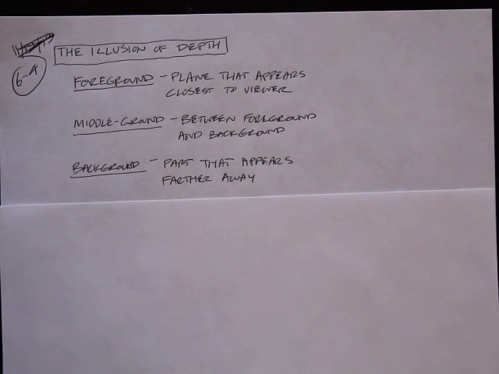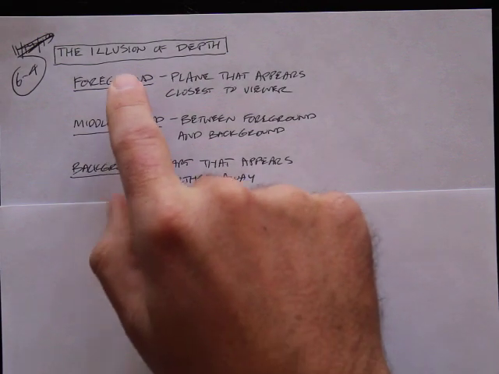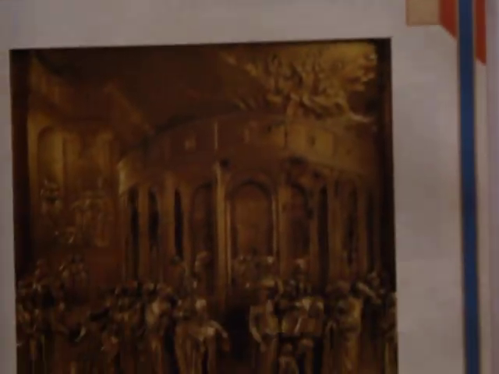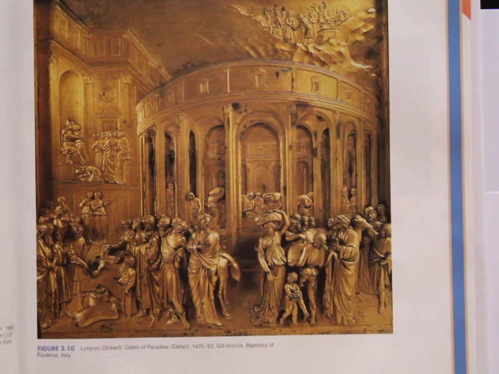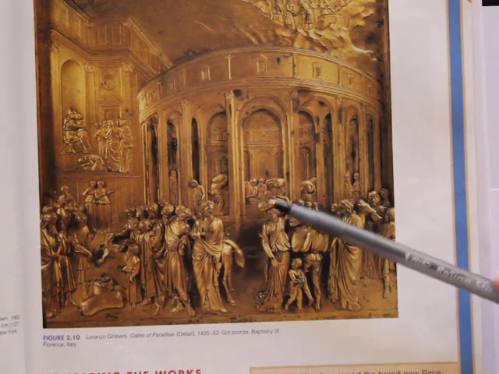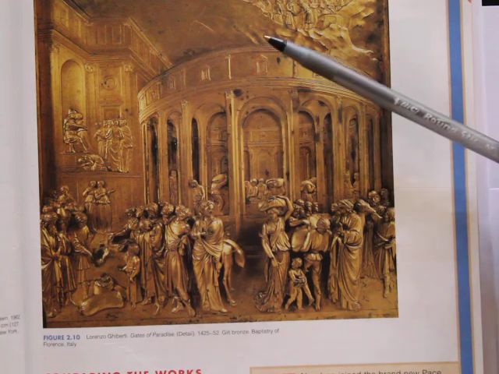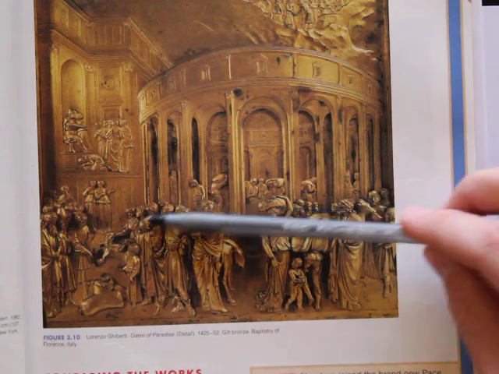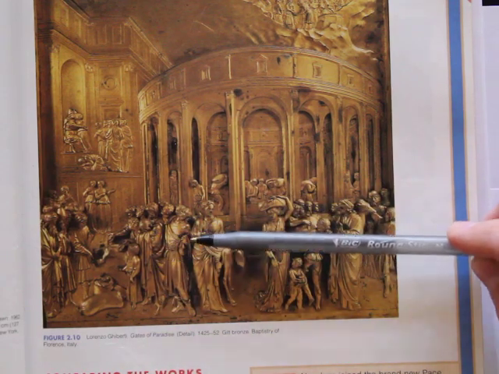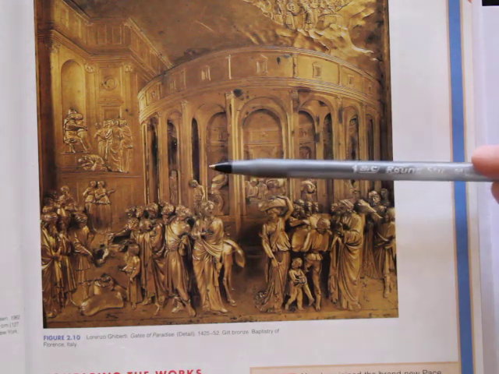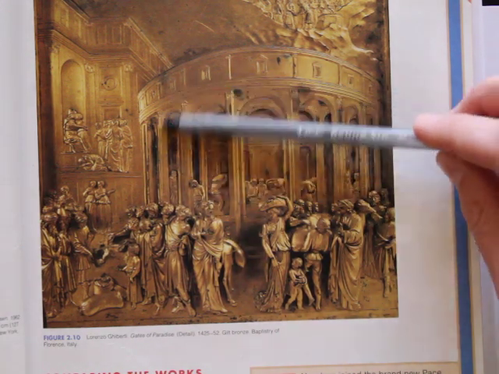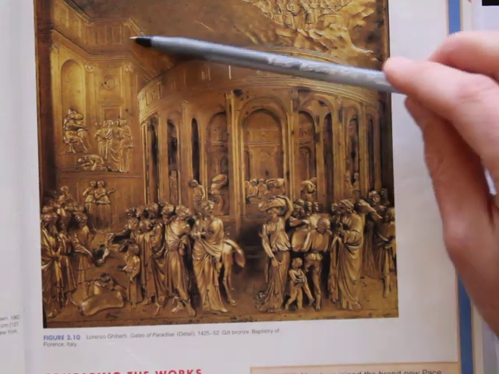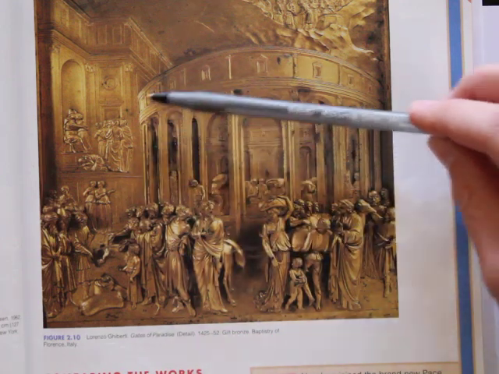And so let's look at some art, see if we can figure out what's the foreground, middle ground, and background. So let's look on page 37. Here's an example of a piece of artwork that shows a middle ground, foreground, and background. So you can see up front here, up front is the foreground. These are the people out here in front that are in line. And then we have a middle ground that's this structure here and the people inside here. And then we have a background that's way up here and maybe some of this back here. So that's foreground, middle ground, background.